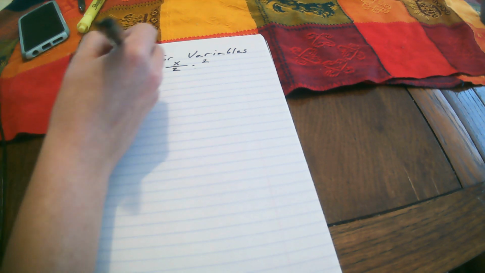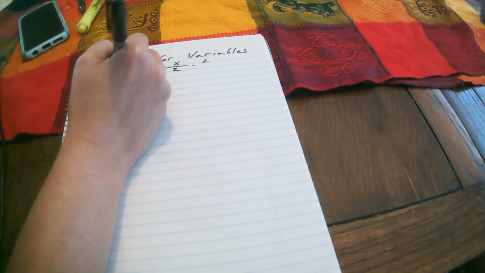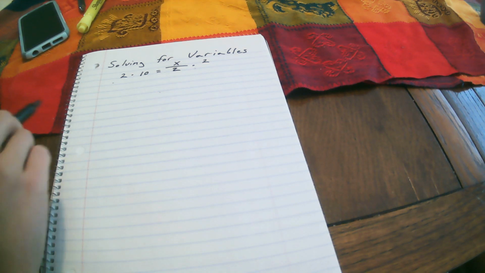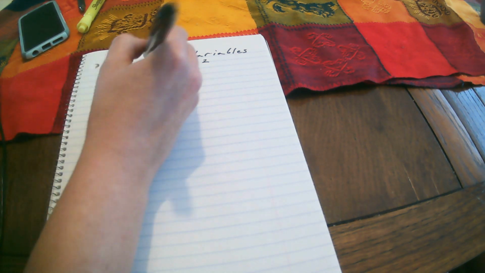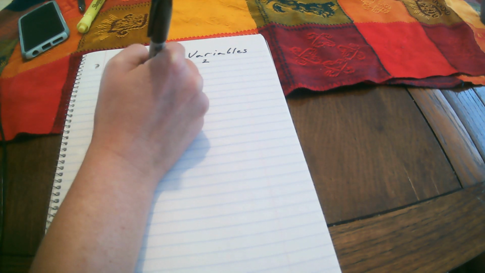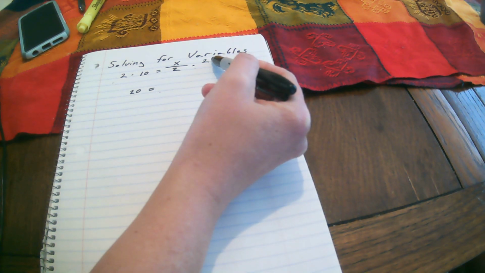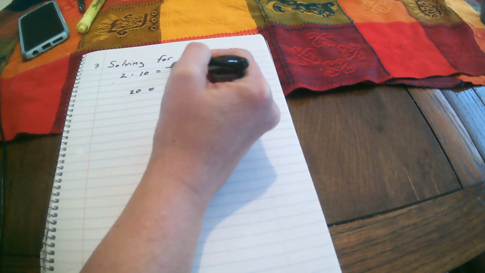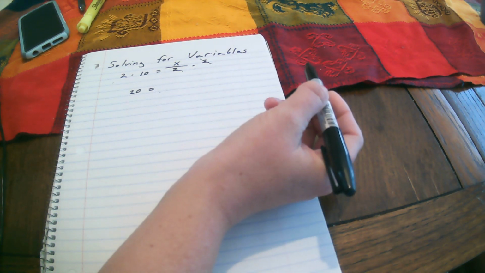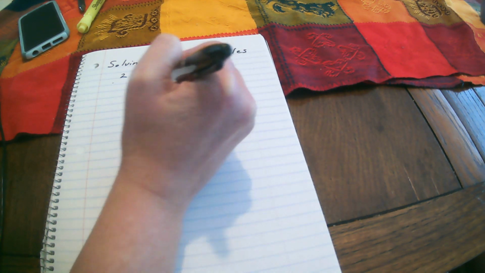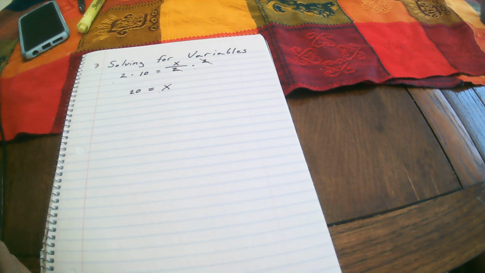When I'm solving these types of equations, whatever I do on one side, I have to do on the other side. So I'm going to multiply the left-hand side by 2 as well. Now when I solve this, I have 2 times 10, that gives me 20, equals, and if I look at the right-hand side of my equation, I've got a 2 on the top, and I've got a 2 on the bottom. So these 2's are actually going to cancel, and I'm going to be left with x. So x equals 20.